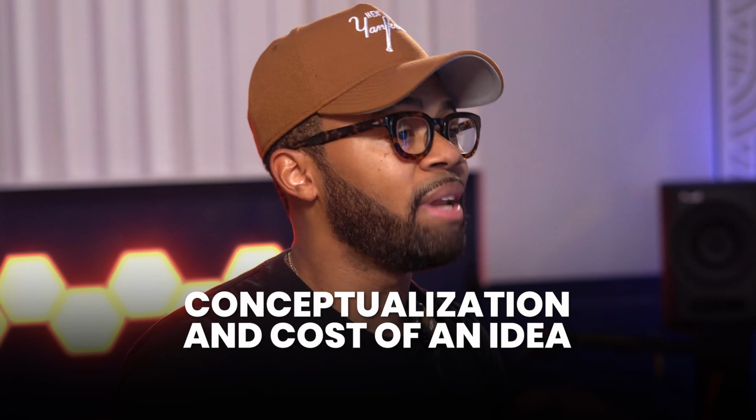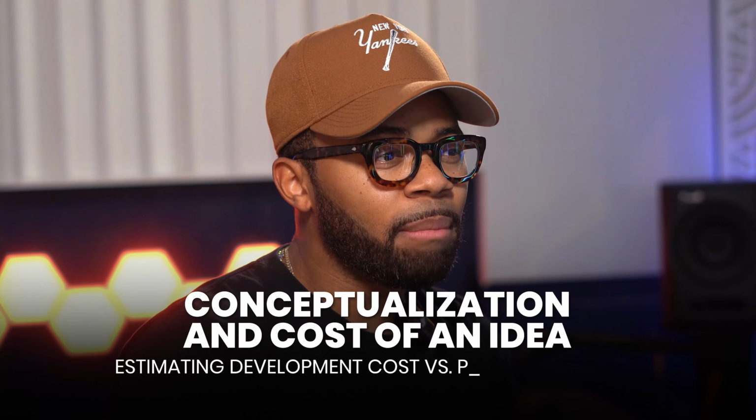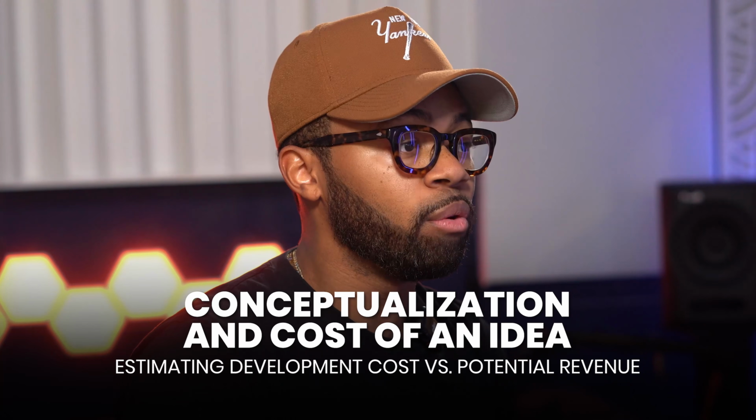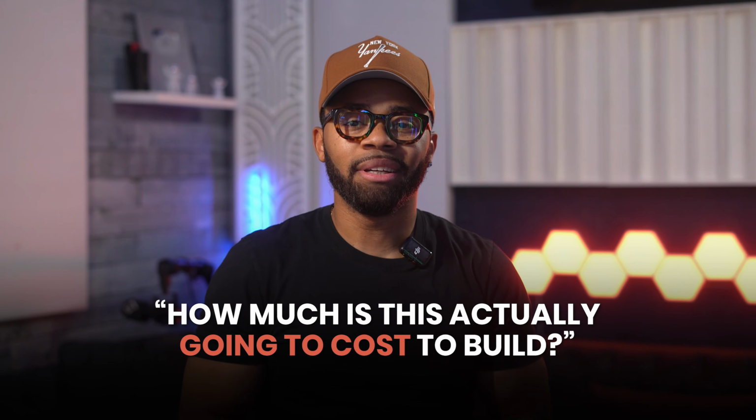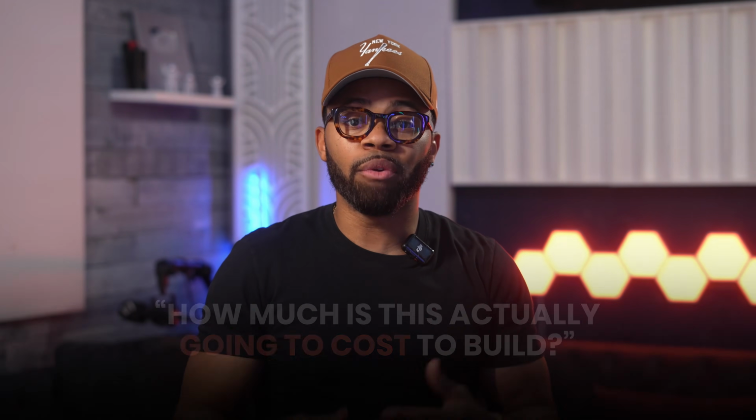Conceptualization and cost of an idea. Estimating development cost versus potential revenue. One of the first questions you have to ask yourself when vetting a new plugin idea is, how much is this actually going to cost to build? To get an accurate valuation of your idea, you need to be able to categorize it.